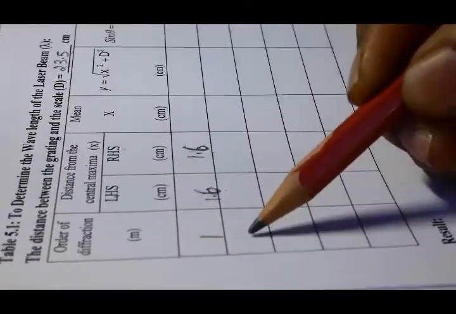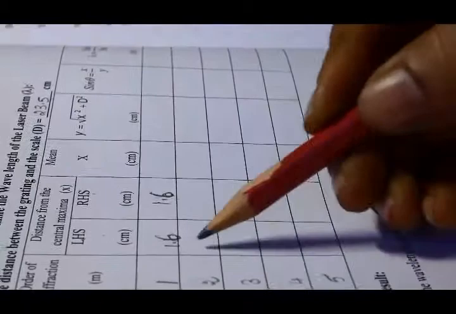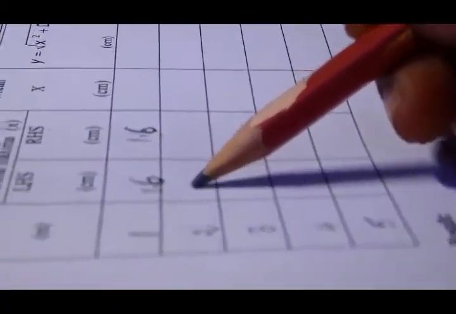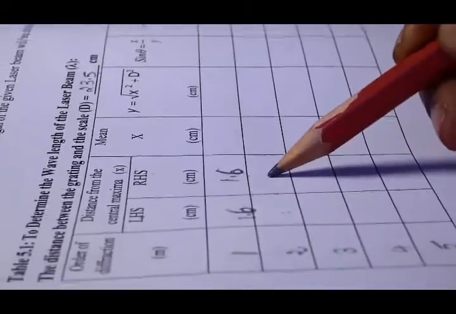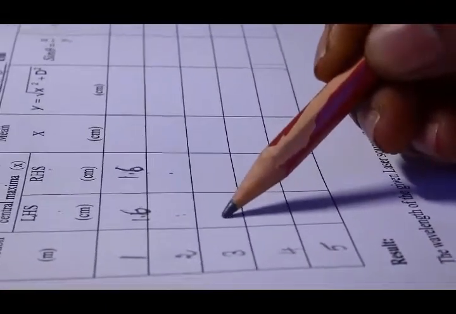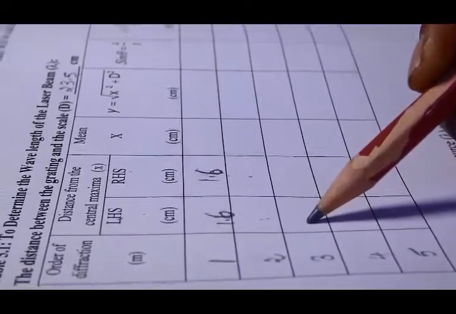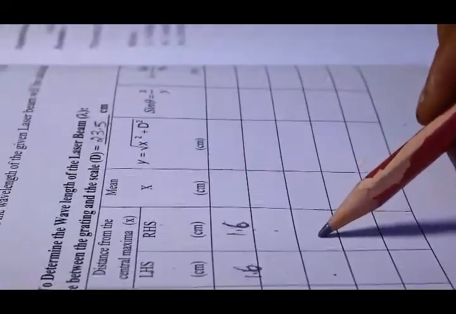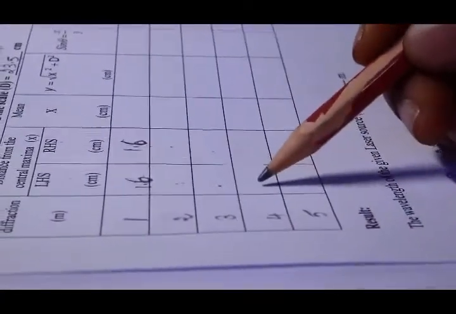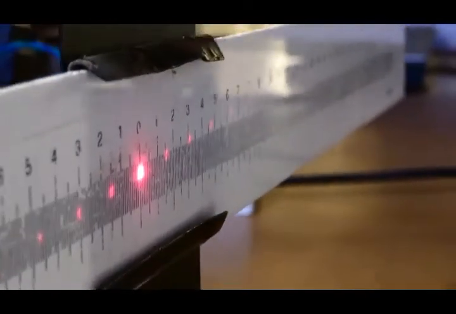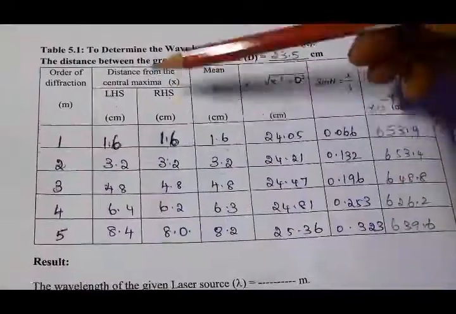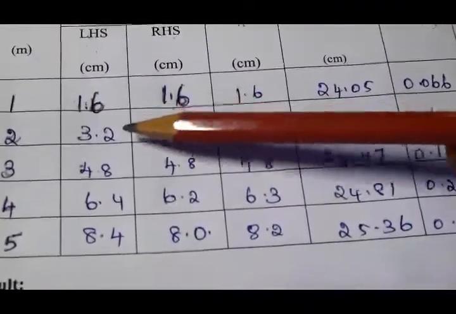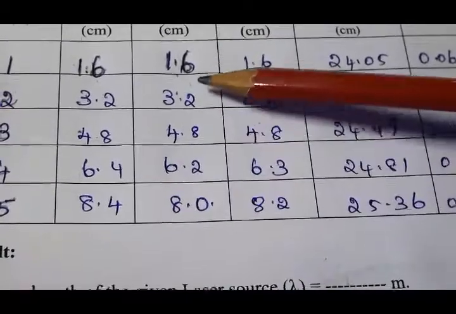Then for the second order, third order, fourth order, fifth order, where the second order coincides on the screen, you have to note it down for the left side and similarly for the right side. For the third order, note down the reading where it coincides on the screen, similarly for the right side. When you come to the fourth order, note where it coincides on the screen for the left side as well as the right side. In that way you can note down the readings in this tabular column. I have noted down the distance from the central maximum to the various left orders and to the right orders.